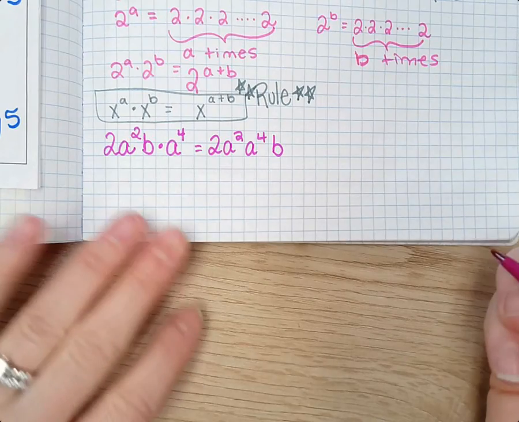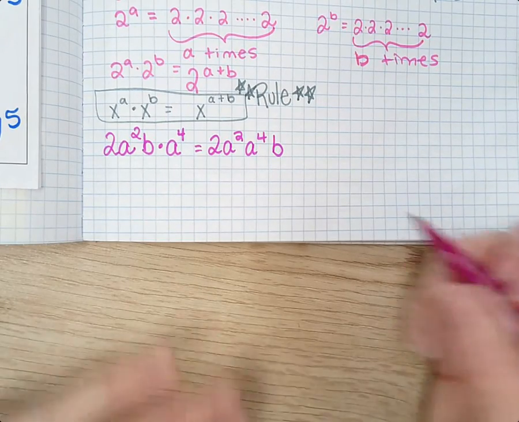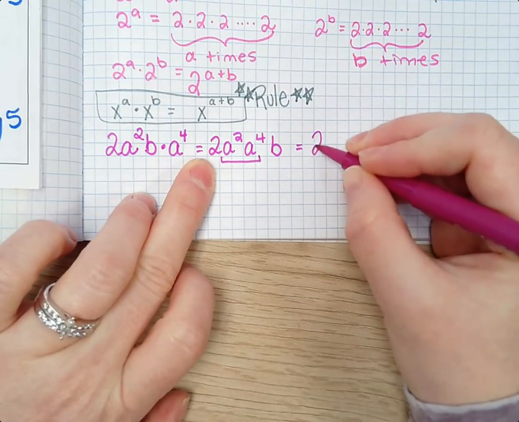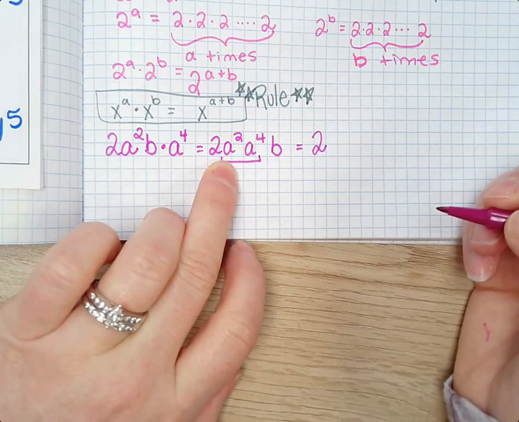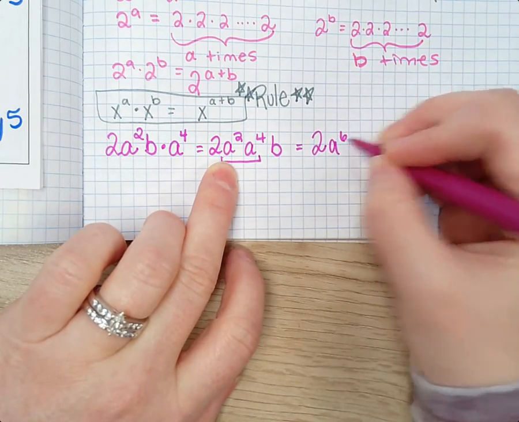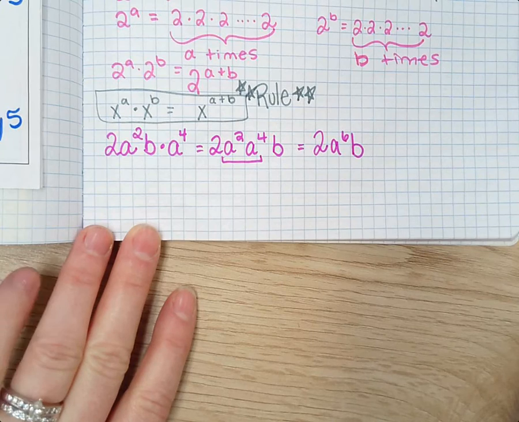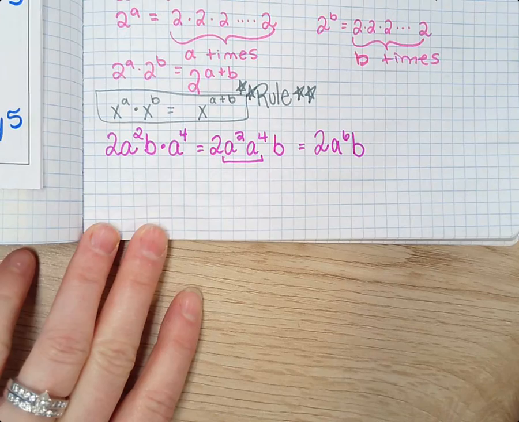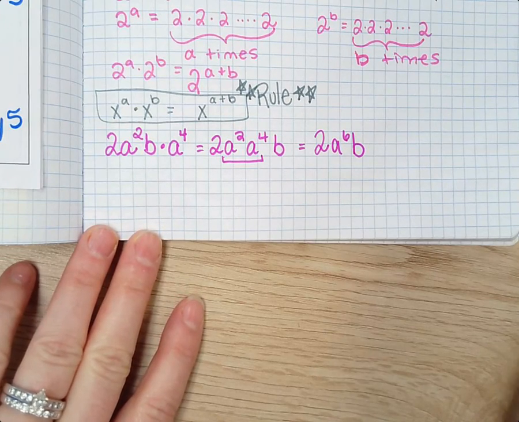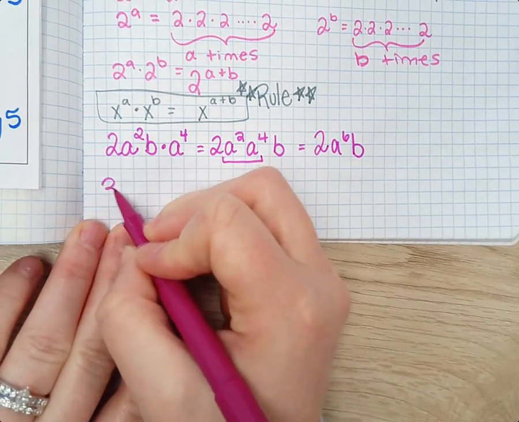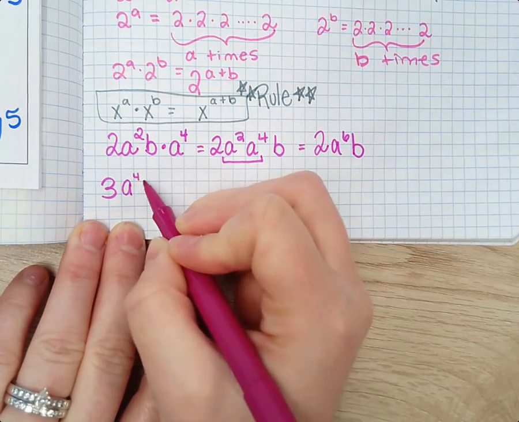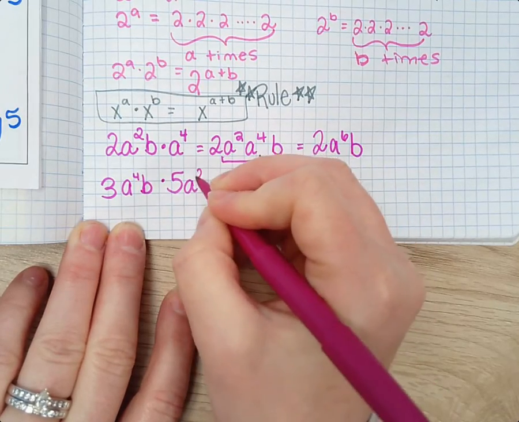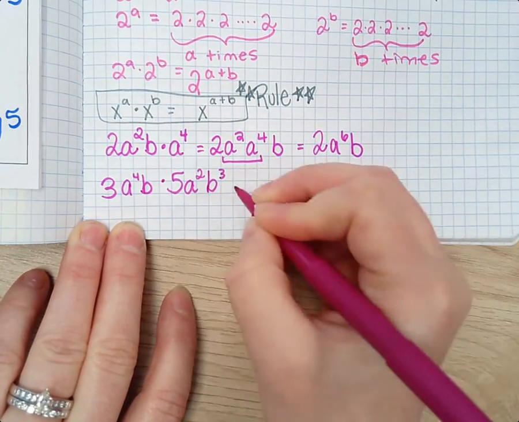So then what do I need to do now? Add the 4 and the 2. So I still have that 2 there, but now how many a's will I have? 6. a to the 6, then b. And that's simplified. Not too bad, right? Okay, let's do one more. 3a to the 4b times 5a squared b cubed.